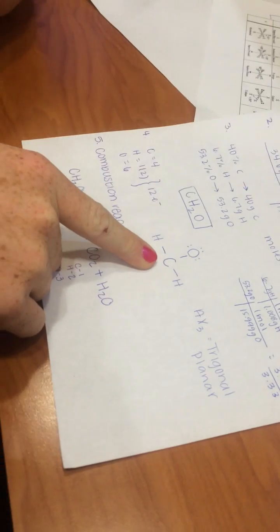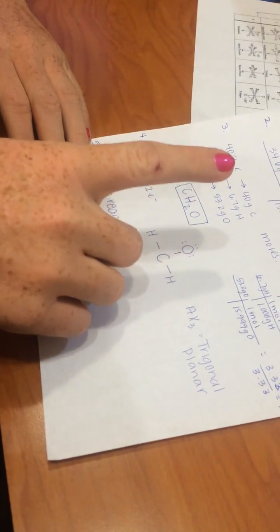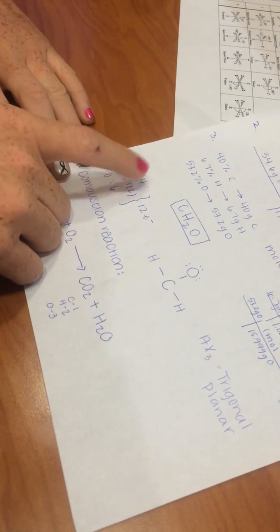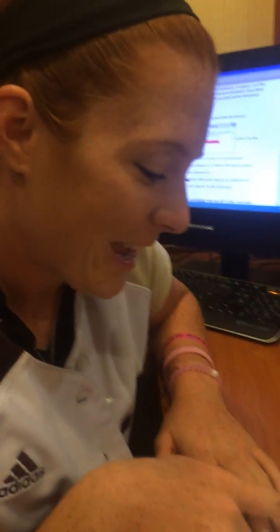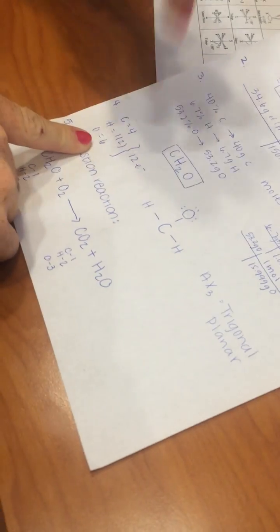For number 4, we were told to draw this molecule. So C is our middle element because it's further to the left. And we have 2 H's and 1 O. And then C is in the 4th group, H is in the 1st, and O is in the 6th. So that gives us 12 electrons.